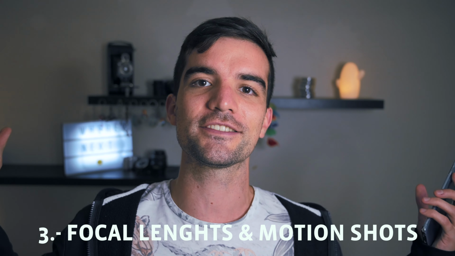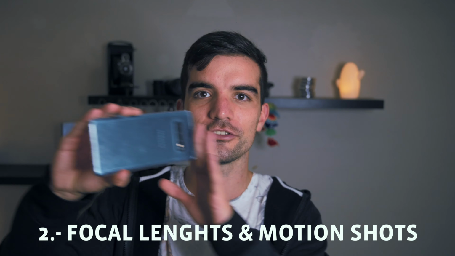The third tip that I have for you is simply to use your normal camera, use the different focal lenses that you have. Focal lens is the zoom basically. And give motion to your shots. It is not the same to film with this angle than filming like this, right? Always remember to try to show the world from different perspectives, different focal lenses.